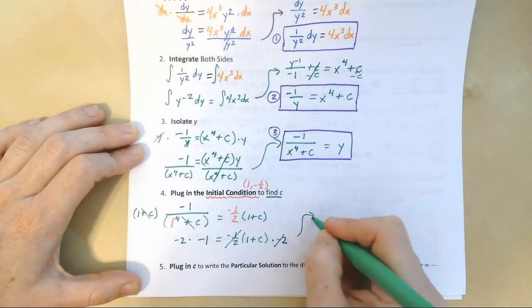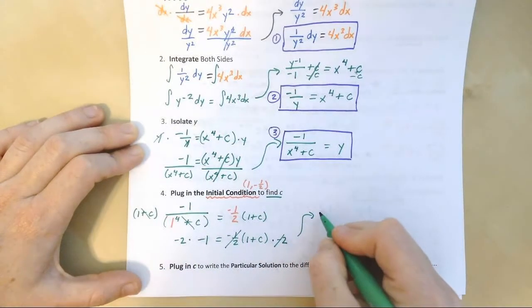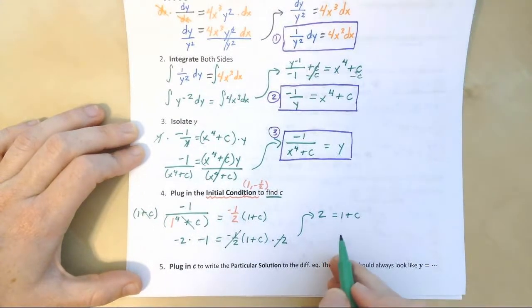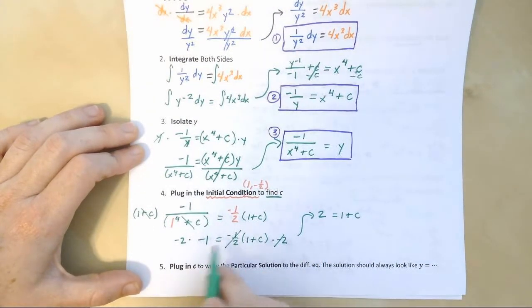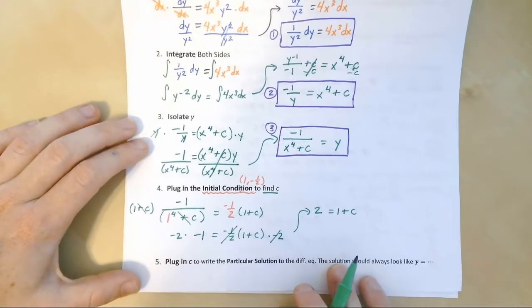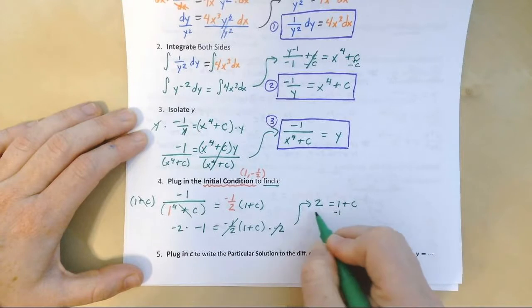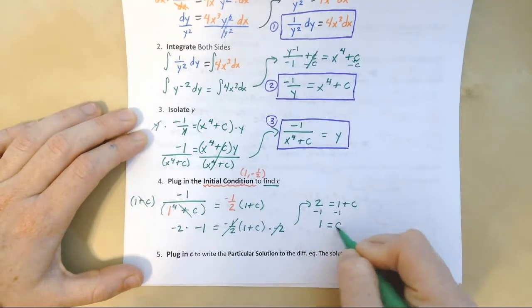So we get negative 2 times negative 1, that is positive 2, equals 1 plus c. So I'm just doing algebra. If you don't like the order that I'm going in, you do you. Do whatever order works. I know y'all rock at algebra. Okay, and then last step, minus 1, 1 equals c.